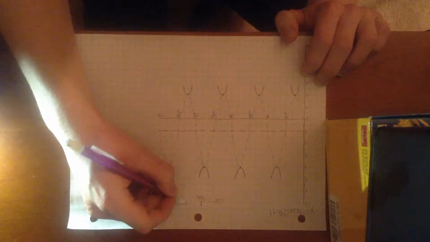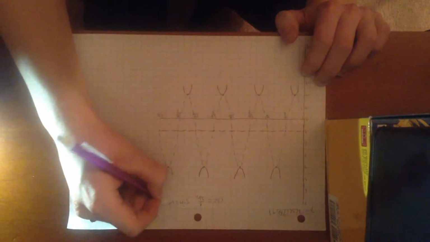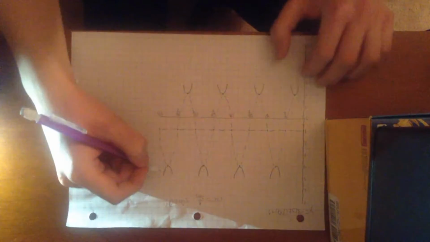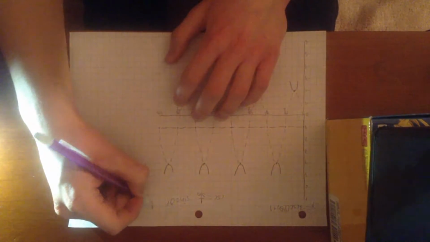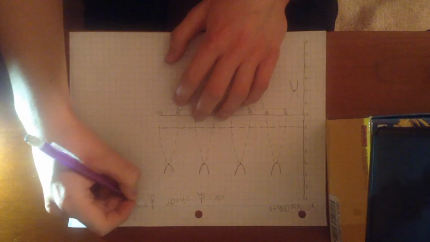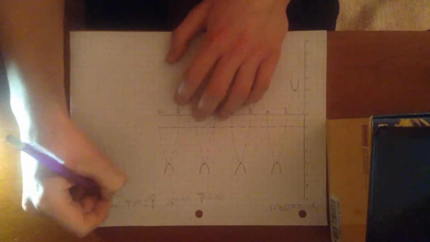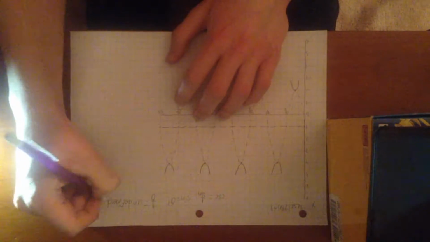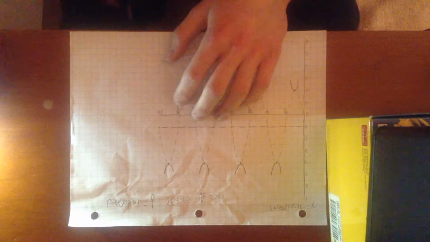Well, what about when sine equals 0? Then it's going to be 1 over 0, which is undefined. And whenever there's something undefined, you have to have an asymptote.